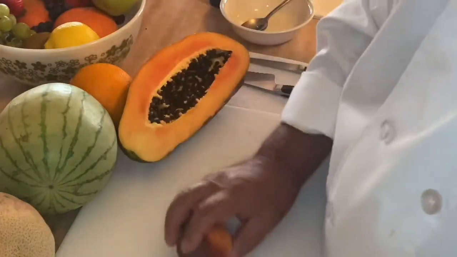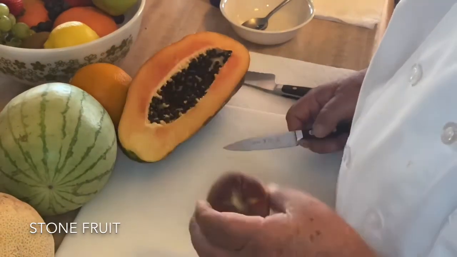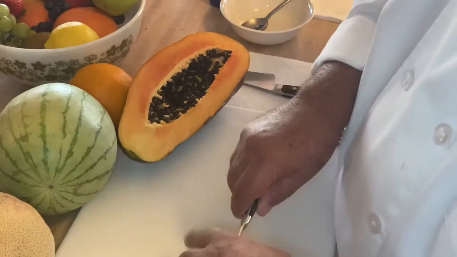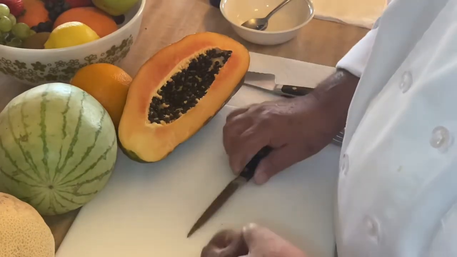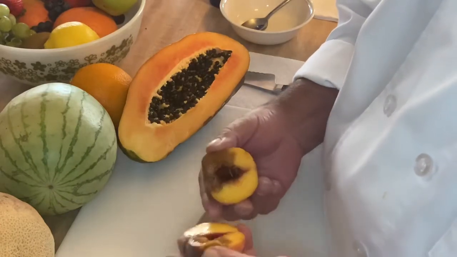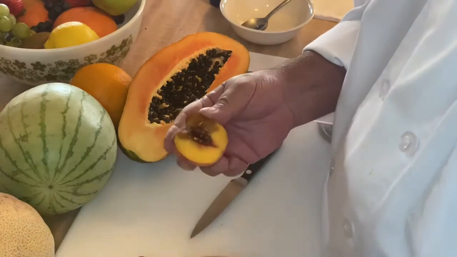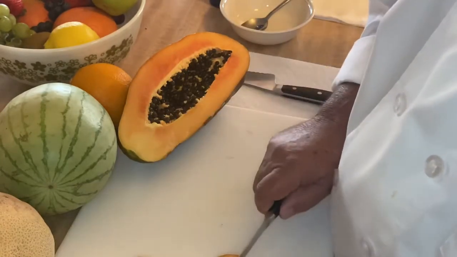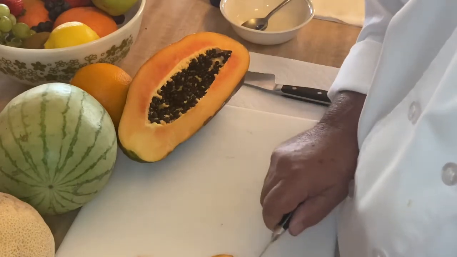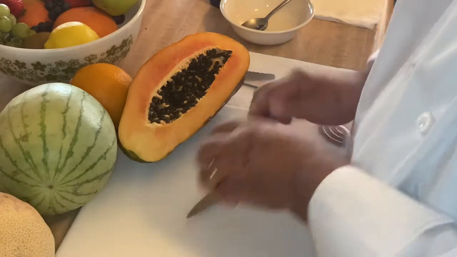First, we're going to do stone fruit. Stone fruit, such as peaches, has a pit in the middle, of course, and that's why they call it stone fruit. Simply break it apart, and you can see that the peach is sort of overripe, but we can use at least this half of it. We can continue with our cooking.